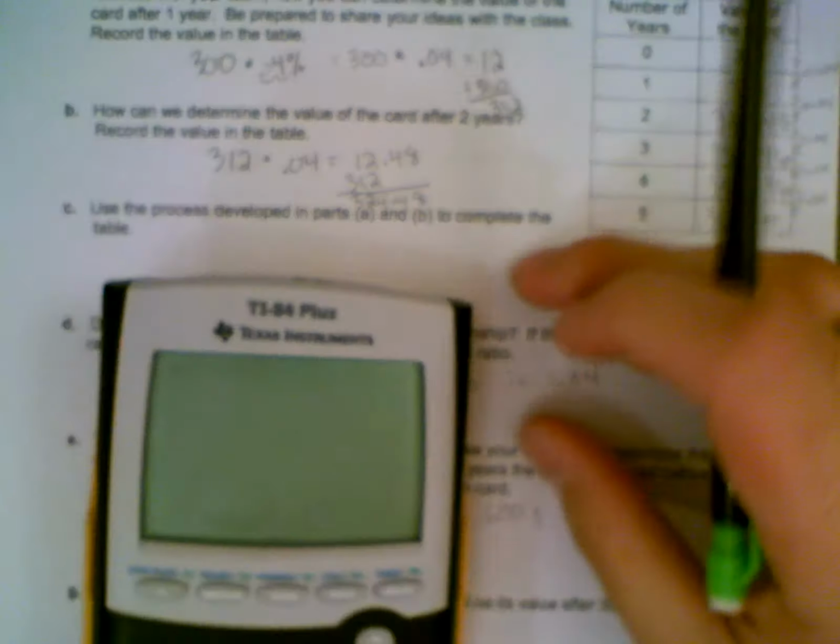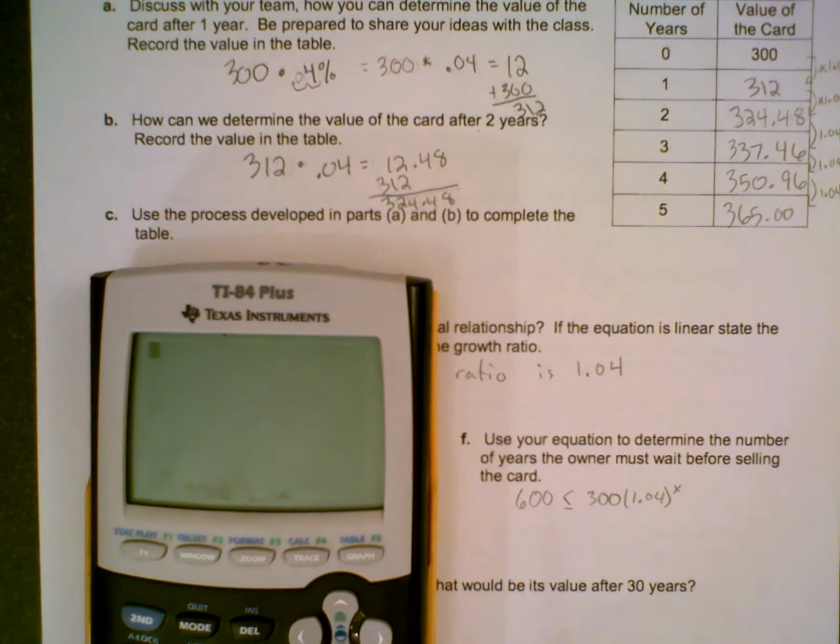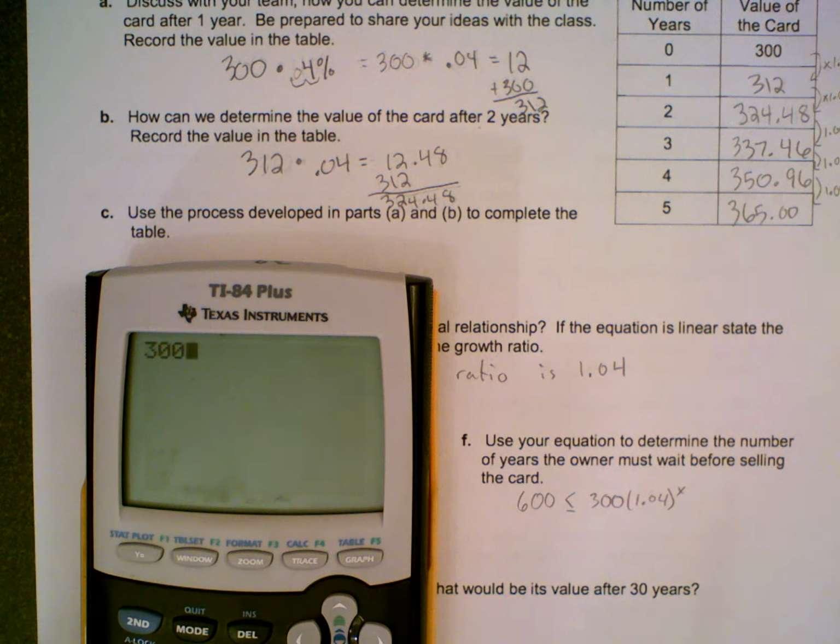So I've got my calculator, and I'm going to type in 300 parenthesis 1.04 end parenthesis, the exponent button, which is right above the division, 10 years. I can see that I'm only at 444. I still need to go way beyond that.